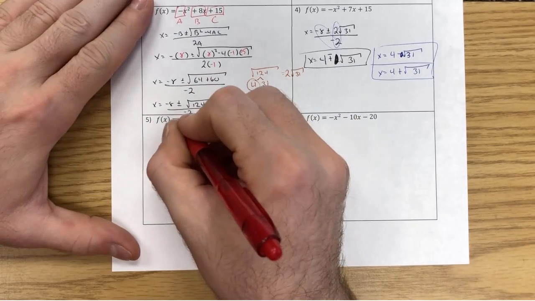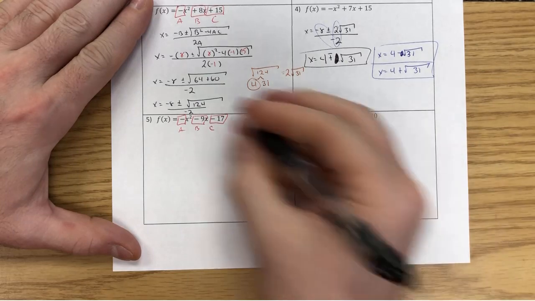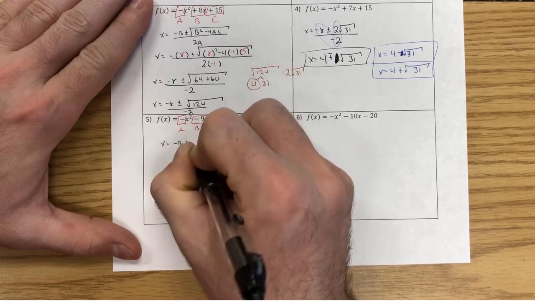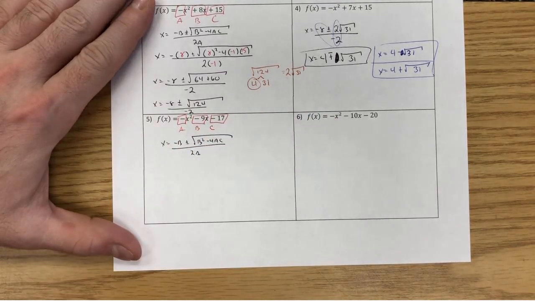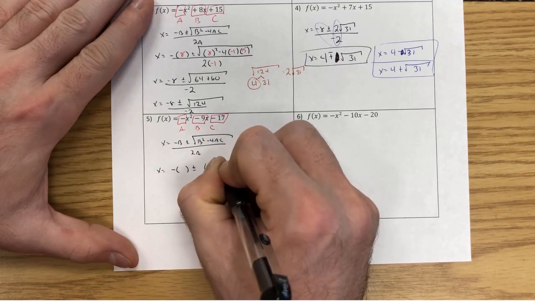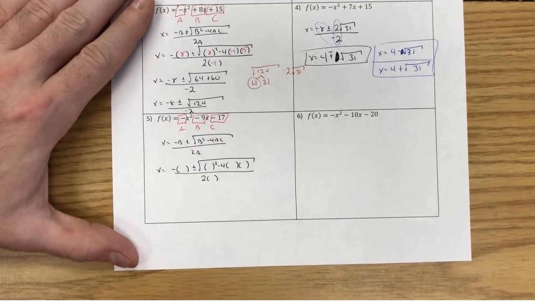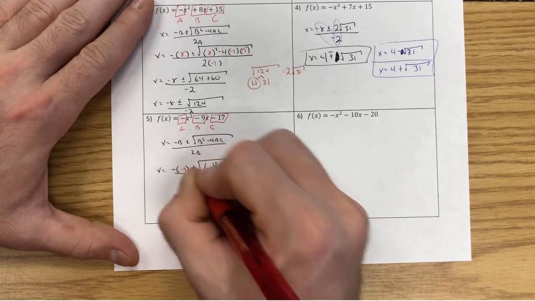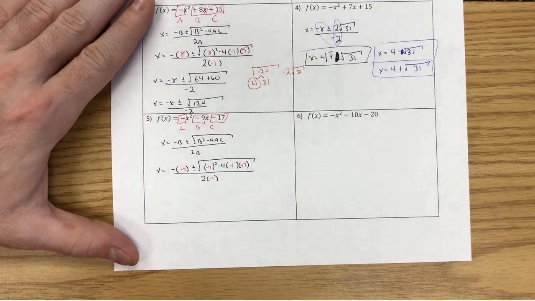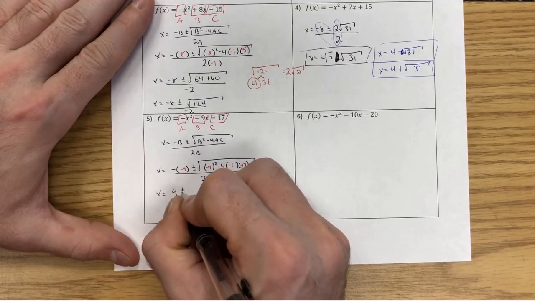Okay, so let's get down our A, our B, and our C. We're going to plug that into our quadratic formula. Okay. My B is negative 9, my A is negative 1, and my C is negative 17. Perfect. My negative 9 is going to be positive 9.